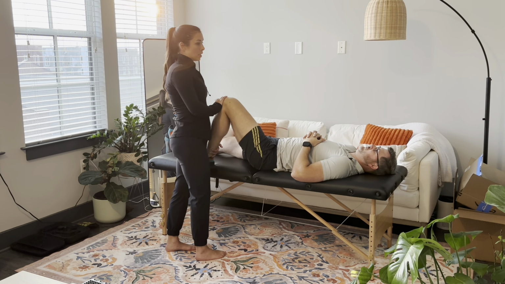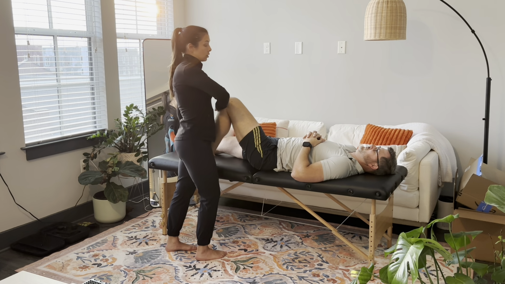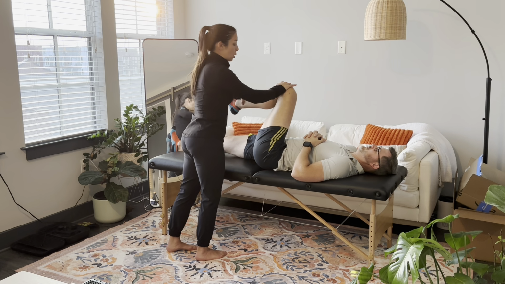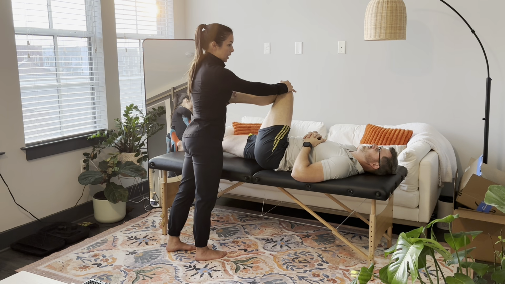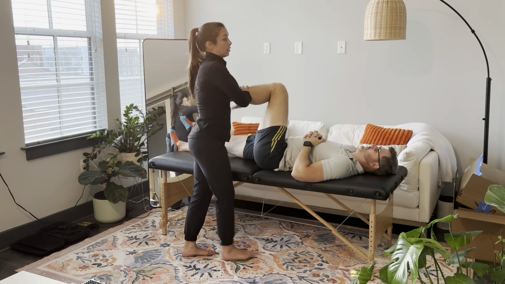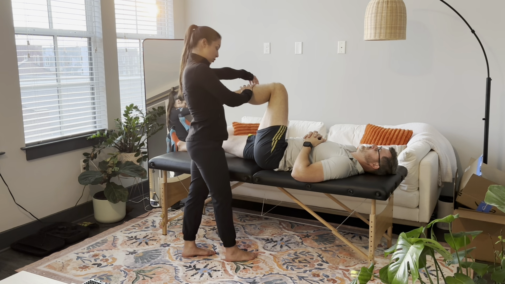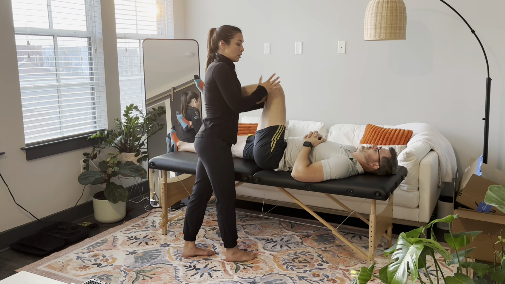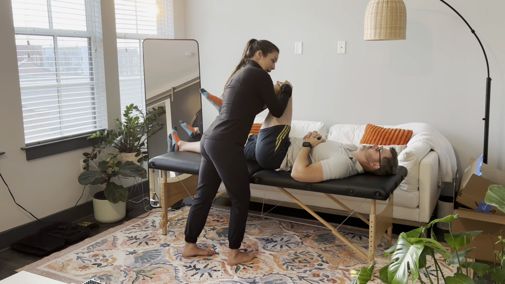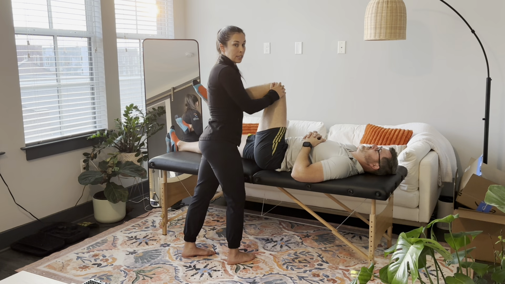FADIR will be flexion, adduction, and internal rotation, so we'll bring them up, over, and rotate. For this one, you can add that little bit of overpressure as well, using your third arm to grab that ankle, rotating them, and then adding that axial load into your FADIR.